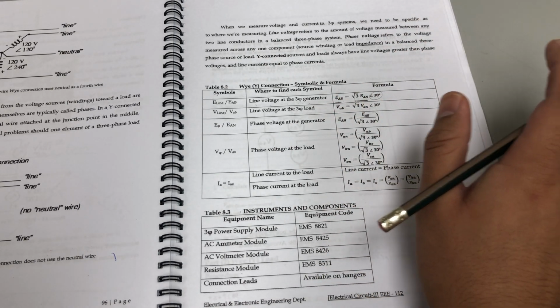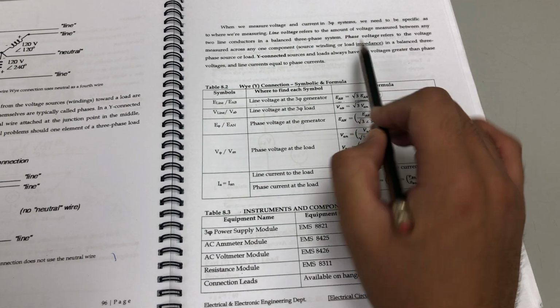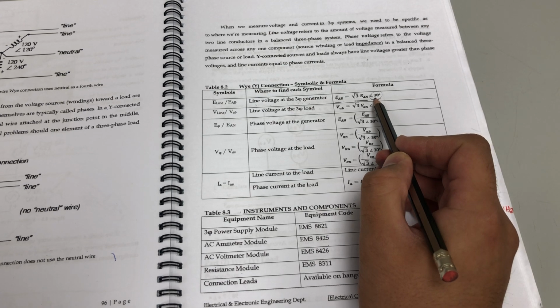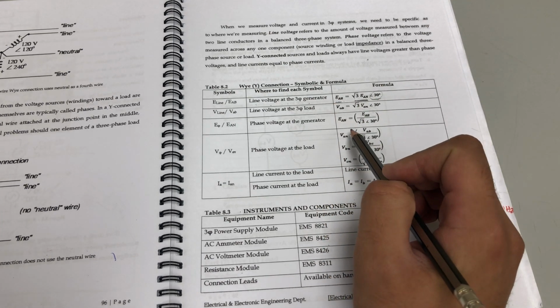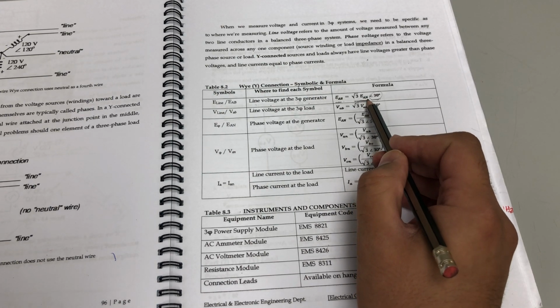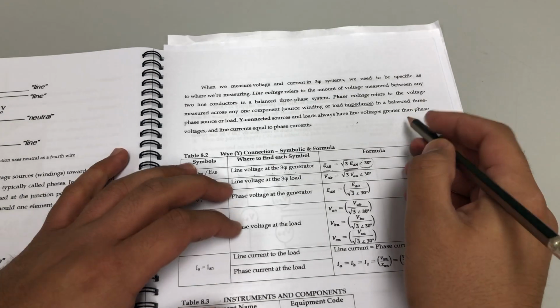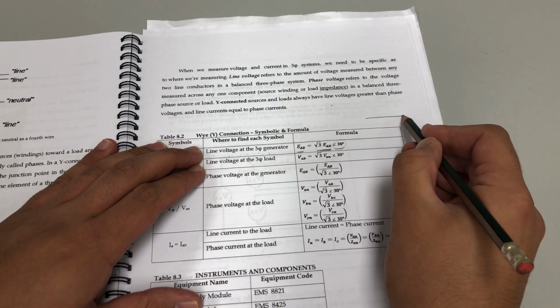This is a different story than 120. 120 is between each phase and the other, but 30 degrees is the angle between the phase voltage and the line voltage. For example, let me draw the vector for you.